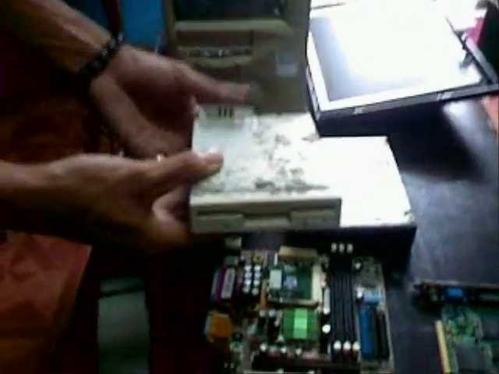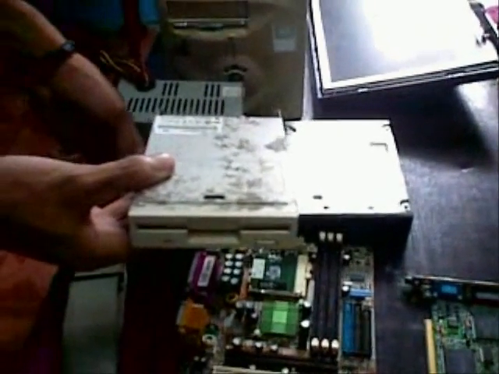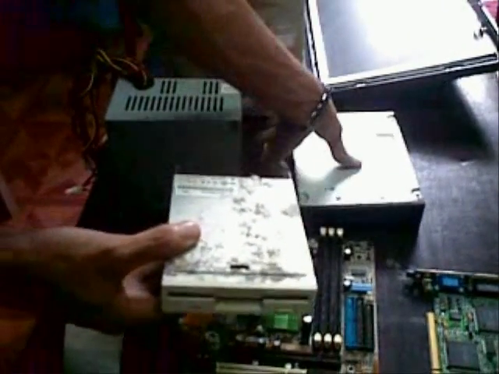Floppy disk, this is an old type of storage device like DVD-ROM.